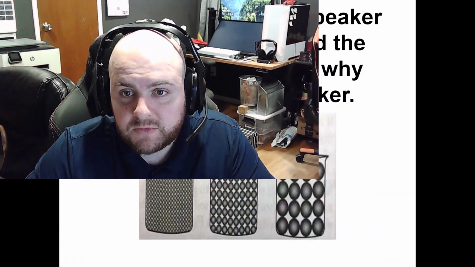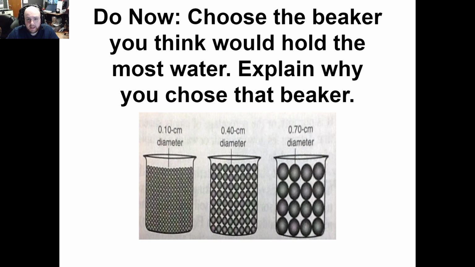Okay, so we're going to be talking about groundwater. And the first thing we're going to be talking about is this idea of porosity and permeability, and that's the objective for the first lesson. So the do now question says, in this picture below, choose the beaker that you think would hold the most water and explain why you chose that beaker.